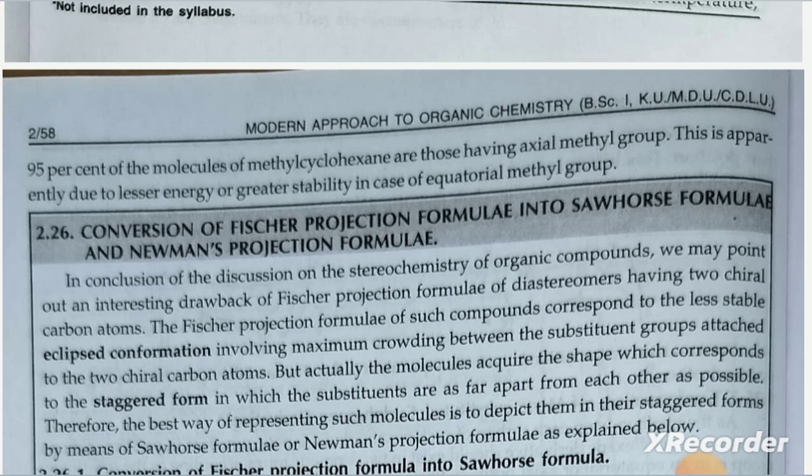Conversion of Fischer projection formula into Sawhorse formula and Newman's projection formula. In conclusion of the discussion on stereochemistry of organic compounds, we may point out an interesting drawback of the Fischer projection formula of diastereomers having two chiral carbon atoms. The Fischer projection formula of such a compound corresponds to the less stable eclipsed conformation involving maximum crowding between the substituent groups attached to the two chiral carbon atoms. But actually the molecule acquires the shape which corresponds to the staggered form in which the substituents are as far apart from each other as possible.